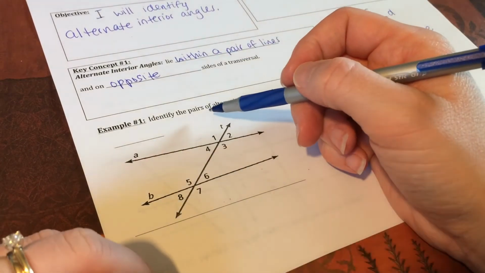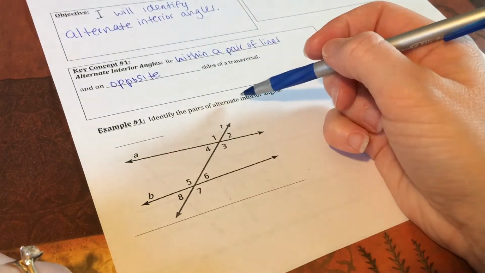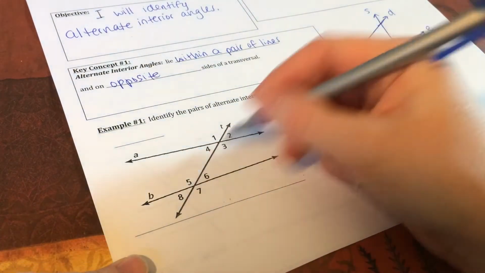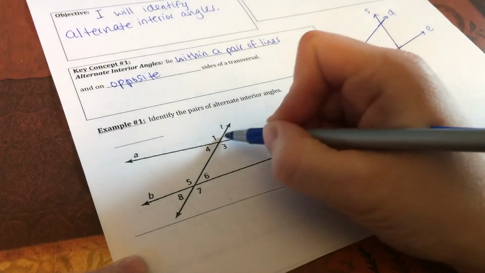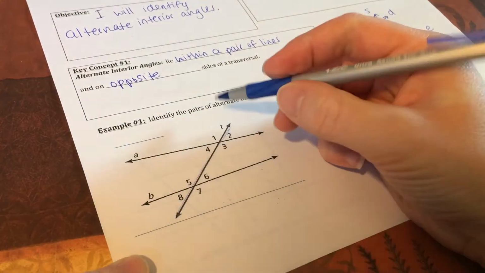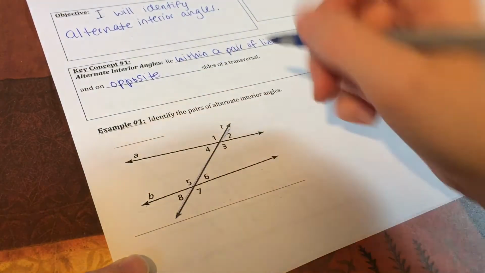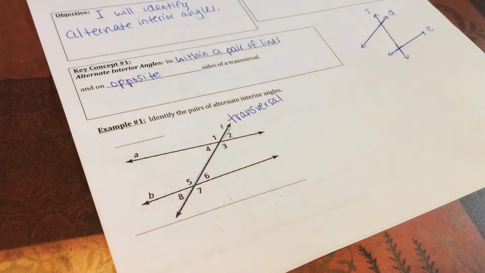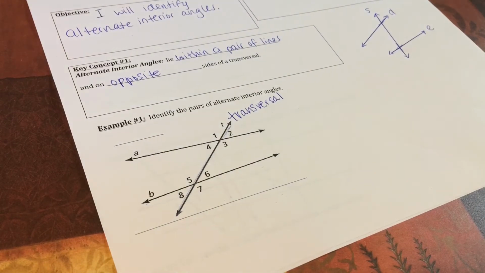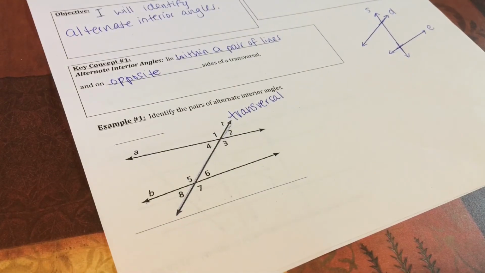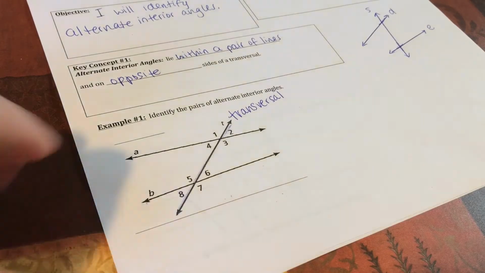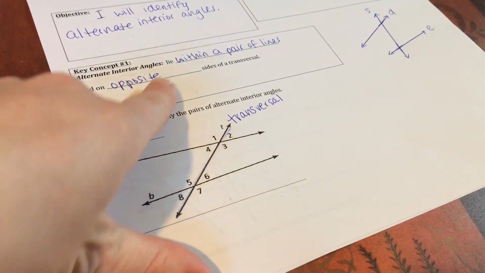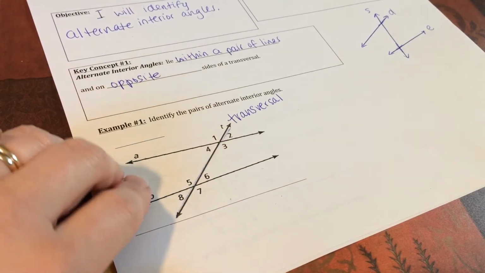It says identify the pairs of alternate interior angles. Okay. Well, here we first have to identify the transversal. See this line going through the other two lines A and B? This is our transversal. So let's label that. All right, and then the definition of alternate interior angles is that they're angles that lie within a pair of lines on opposite sides of the transversal.